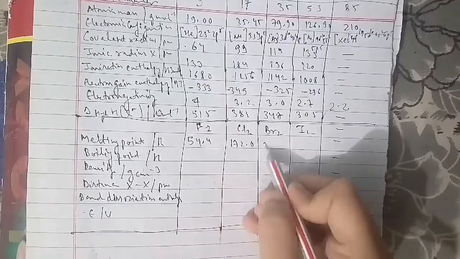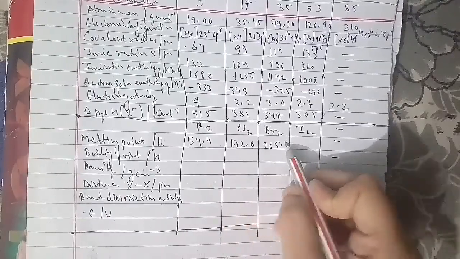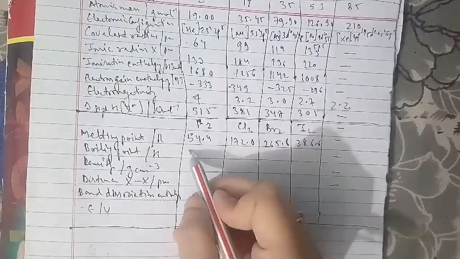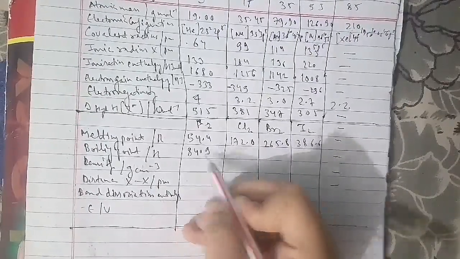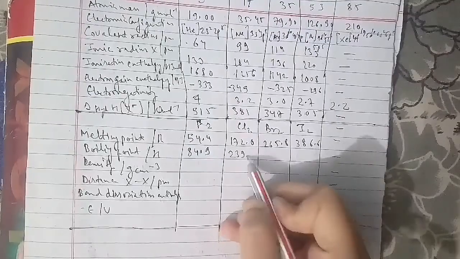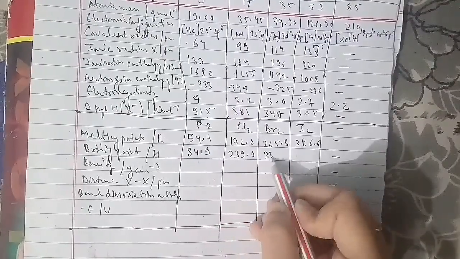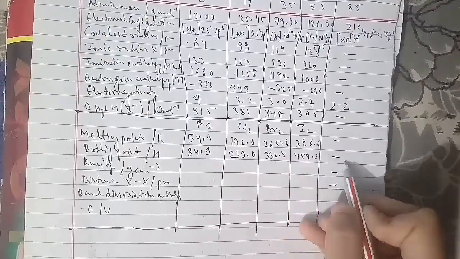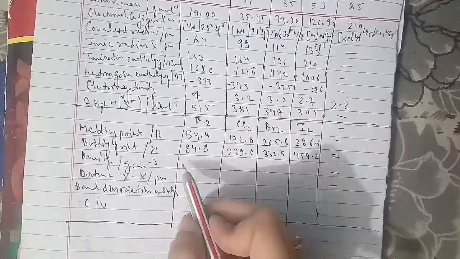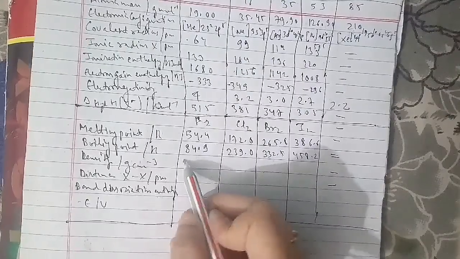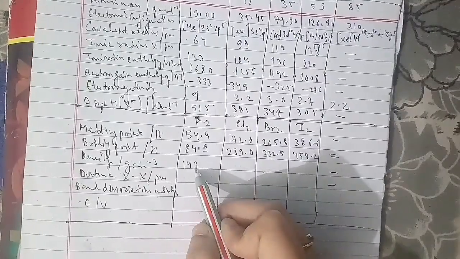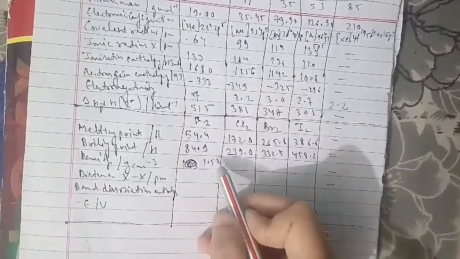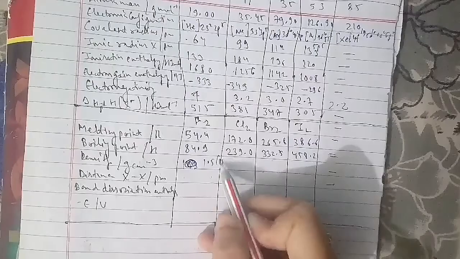For the density it is 1.5, which is at 85, then 1.66, which is at 203, then 3.19, which is at 273, and 4.94, that is at 293. So this is dash.